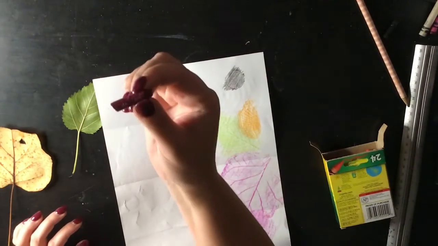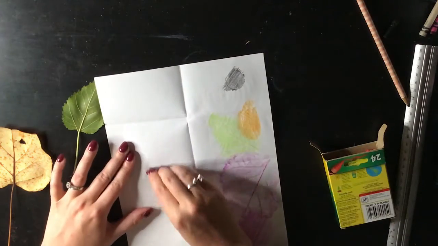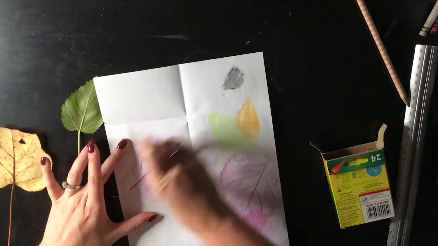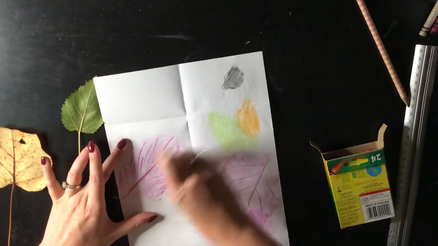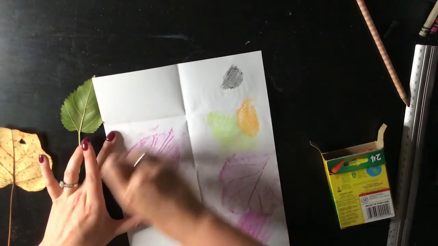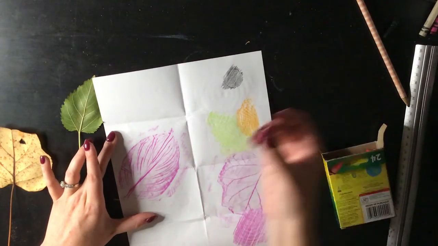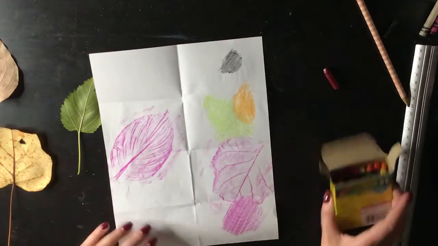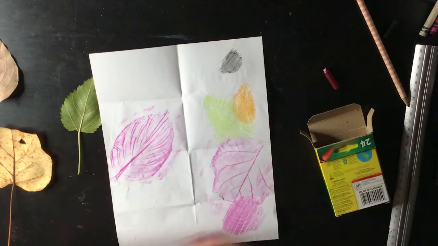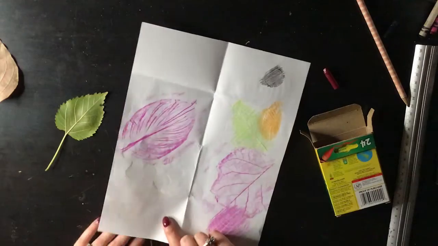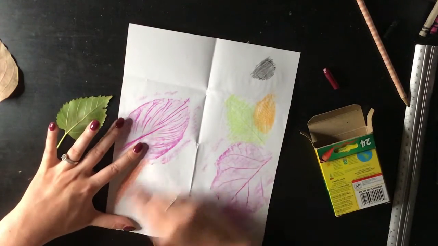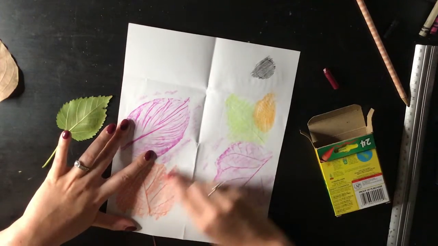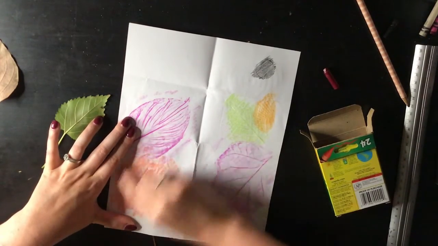I like to use peeled crayons that don't have a wrapper on them, because then you can lay one on its side and rub the paper to make the texture show up. I think this way is easier because it takes less time and it fills up the space a little faster. Now you can take different colored crayons and maybe different shaped leaves or different sized leaves and color that in.